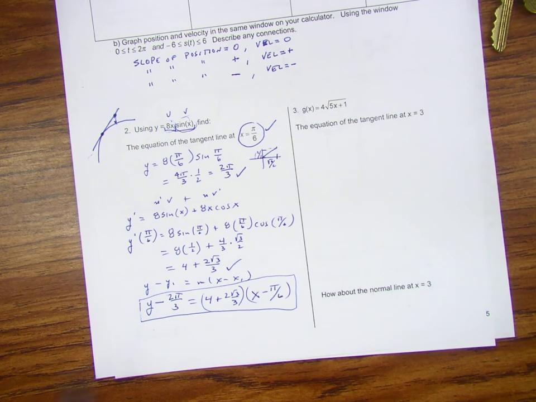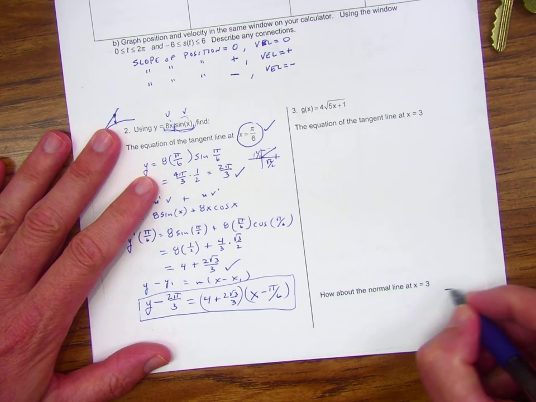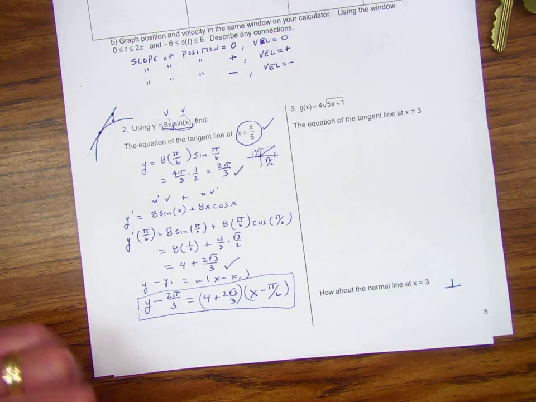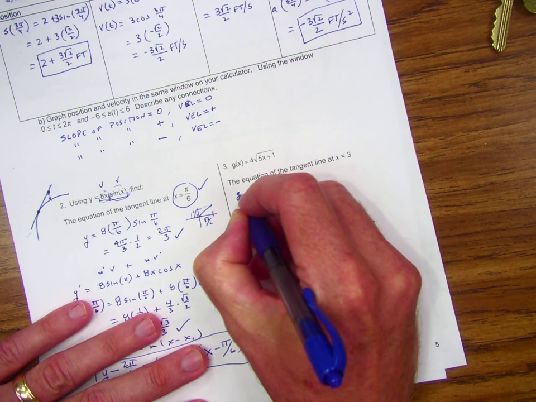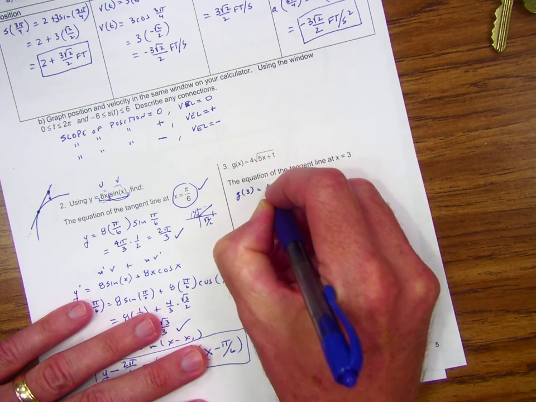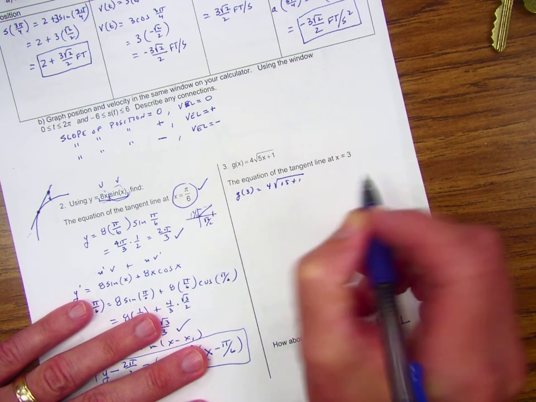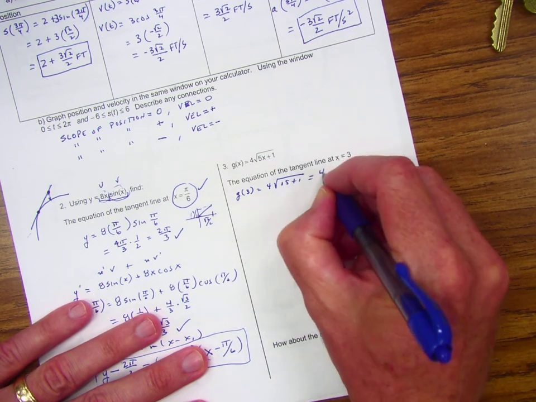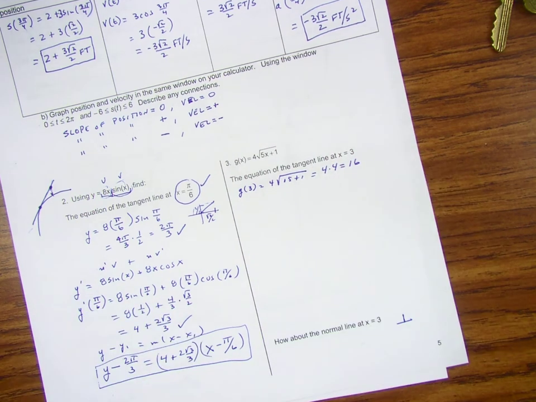Okay, so now we're going to do one of the tangent line, then normal. By the way, normal is just perpendicular. So once we know this slope, we can easily find out. At 3, we need to find g of 3, which is 4 times the square root of 15 plus 1, which is 16. Square root of 16 is 4, so it's 4 times 4 is 16. Okay, so we've got a y value. Now we've got to go find g prime.